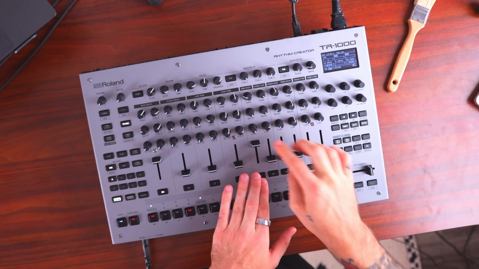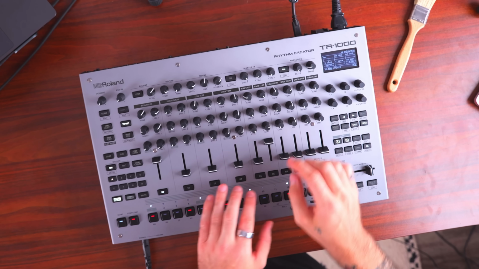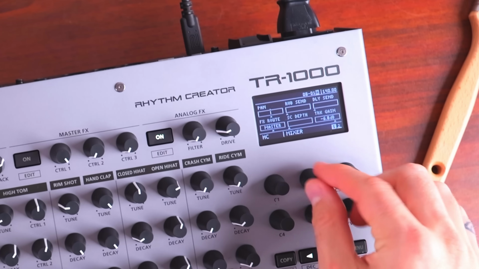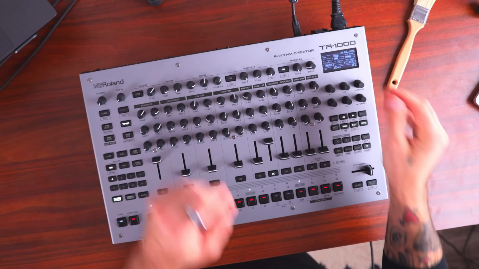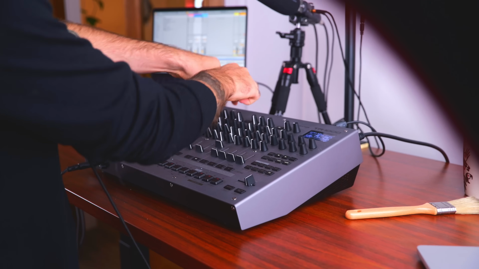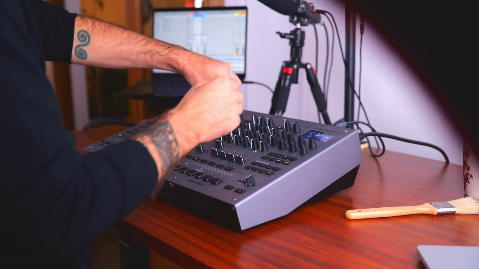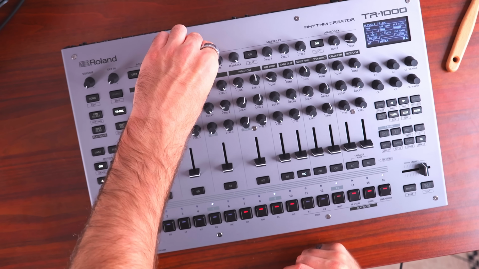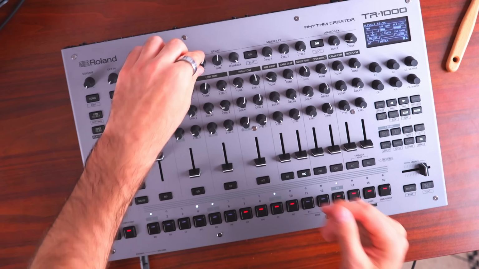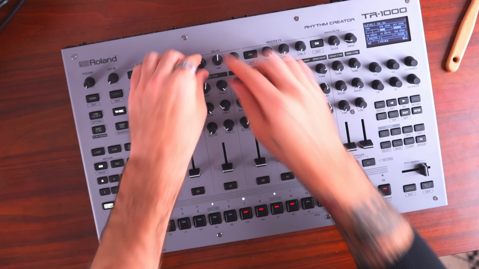We have like a snare thing happening here. So let's actually put it there. So reverb send, delay send. And we have a nice delay tail there if we want.